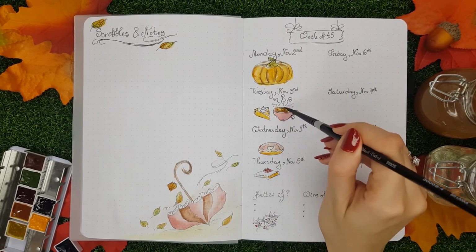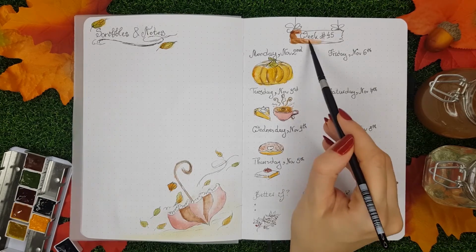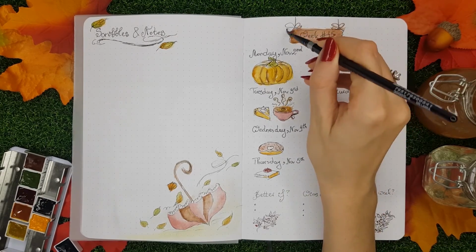I think that when I was creating this spread, I was kind of hungry or wanted something sweet, hence all the donuts and pies and coffees and stuff.